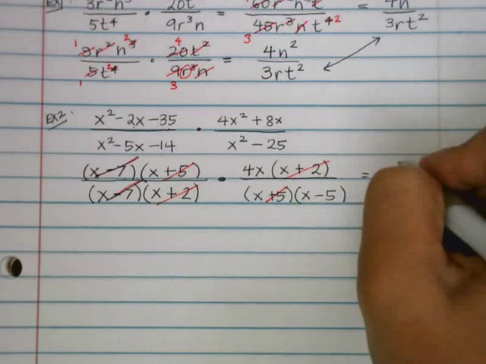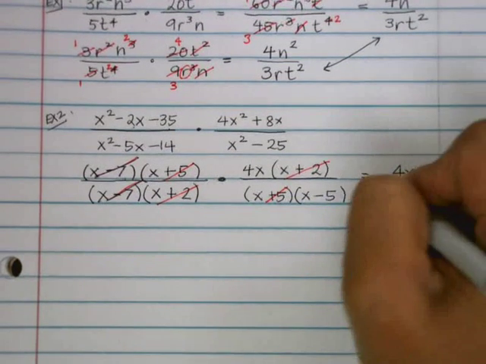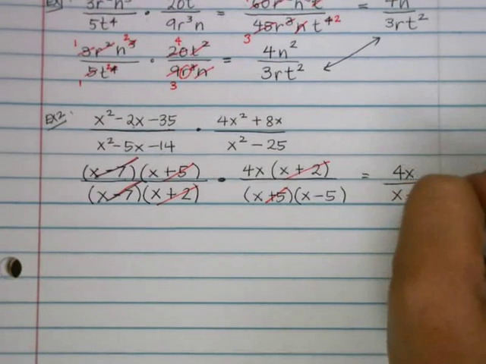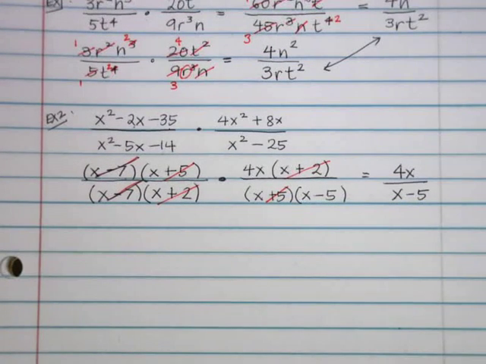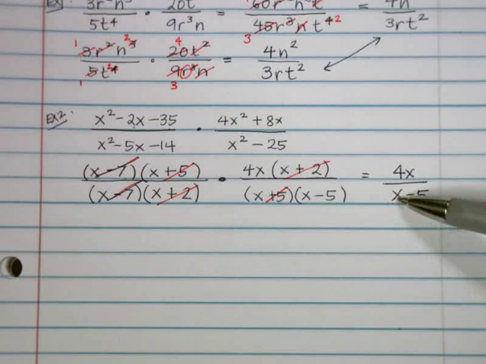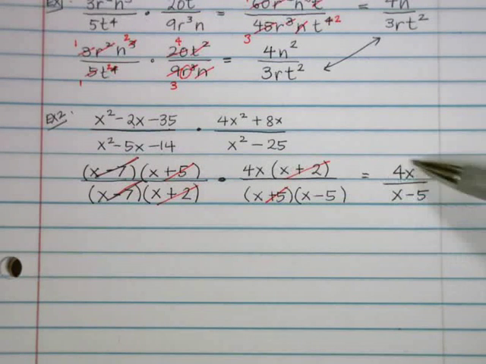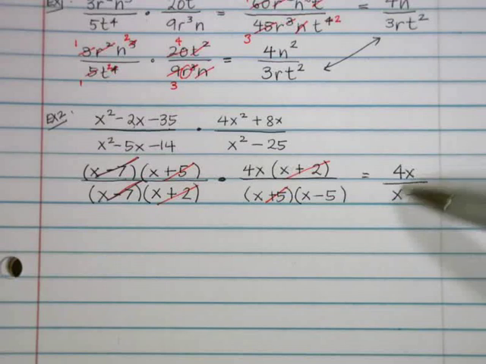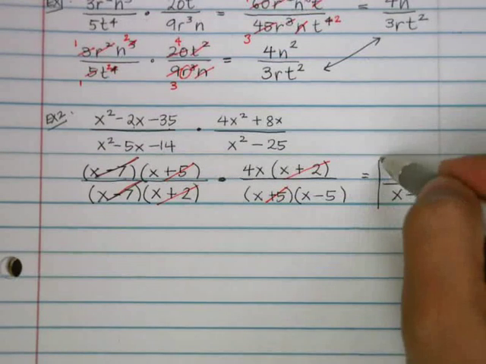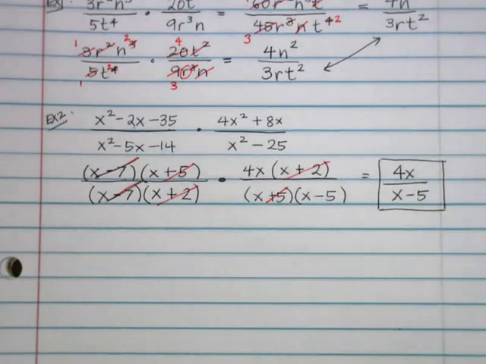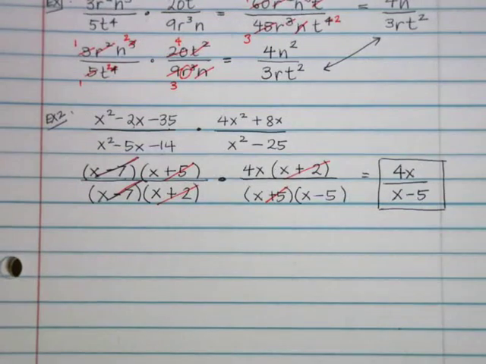So what's left after I cancel the common factors out is 4x over x minus 5. Now I can't cancel the x's because, again, although x is a factor here, x is a term here, so I can't cancel those out. So that's going to be my final answer.